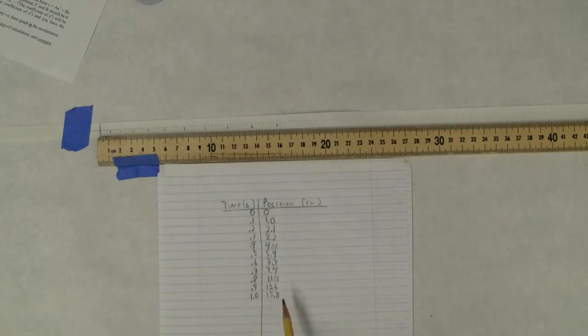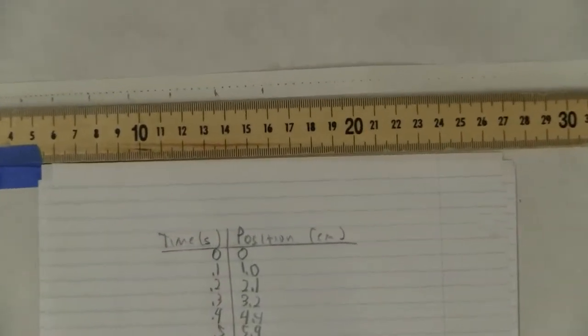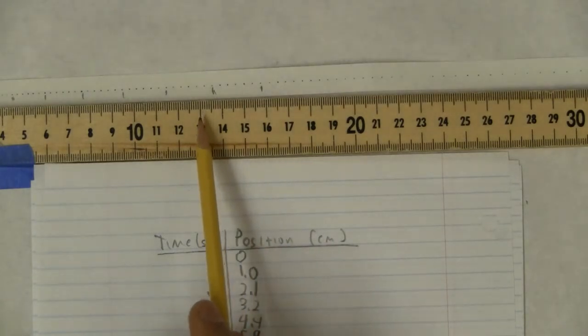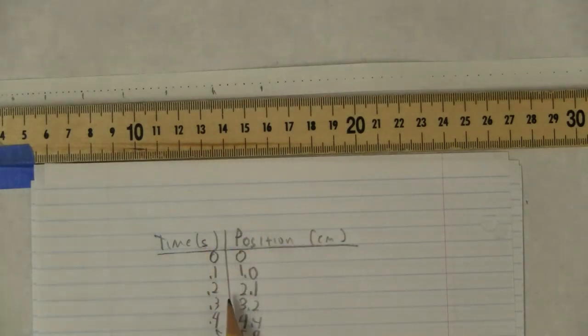Okay, so when you write these things down, you want to measure the smallest thing, right? The smallest thing is the millimeters, okay? Write it down as centimeters, decimal, millimeters, okay?